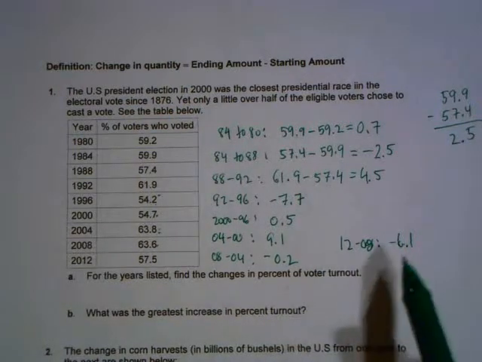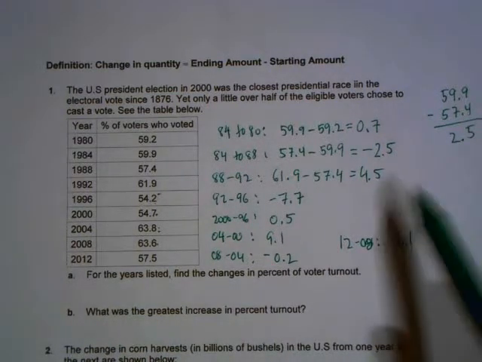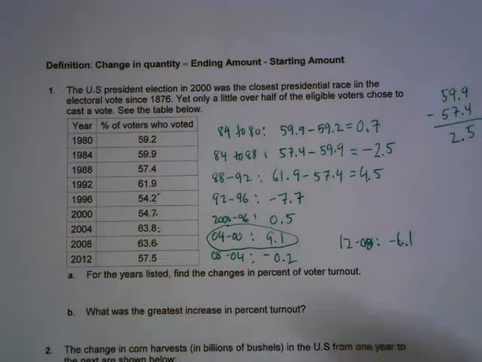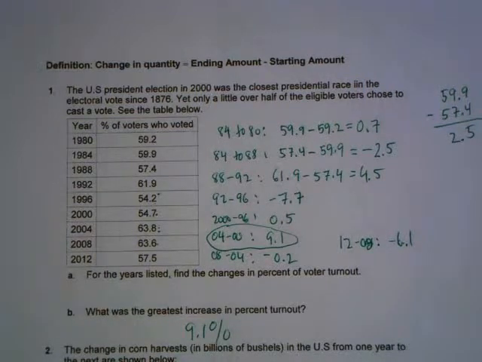Alright, so there's the answer to part A, all of those. Part B, what is the greatest increase in the percent? The greatest increase was right here. 9.1% increase going from 04 to 08.